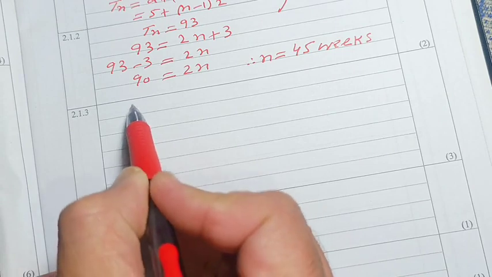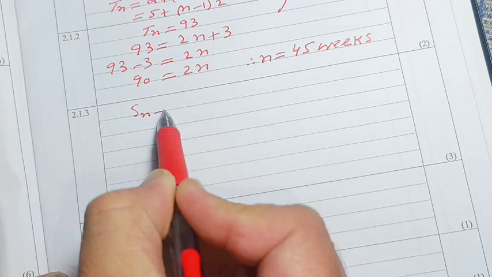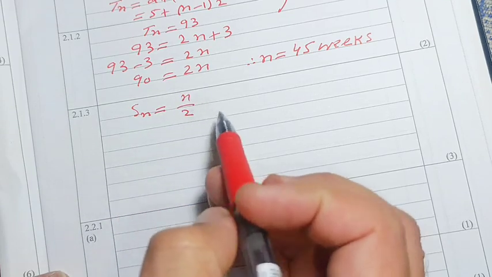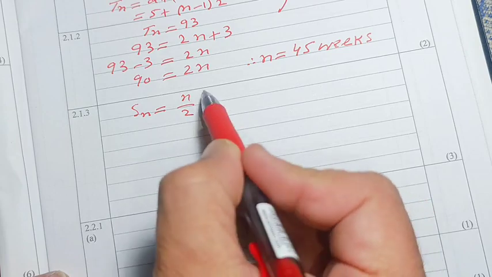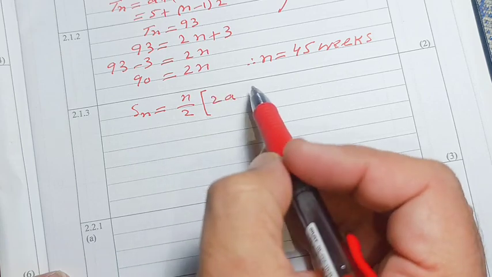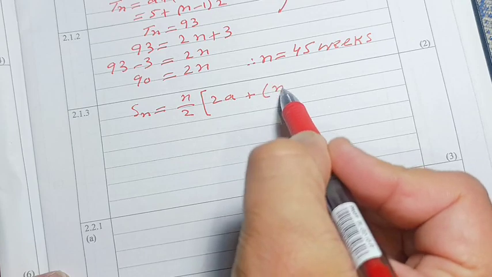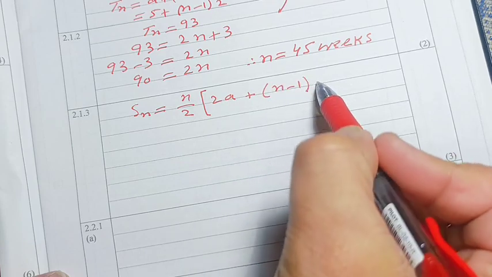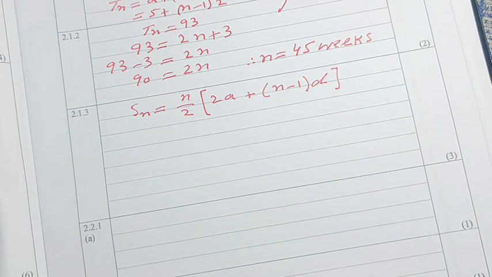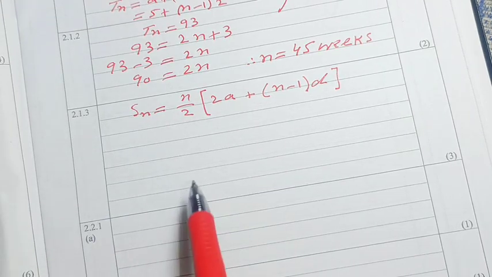So the Sn formula says Sn is equal to n over 2, open bracket, 2a plus n minus 1 d, close bracket. Obviously, if we need to calculate the sum of the arithmetic series, we use the Sn formula. So we need to find the total amount. That's why we're going to use the Sn formula.